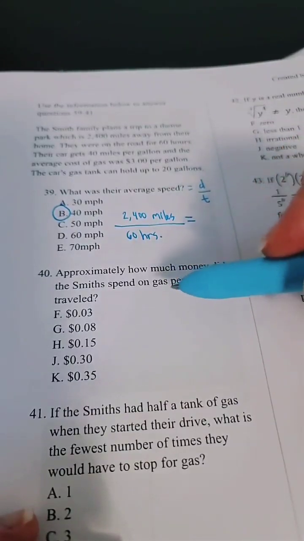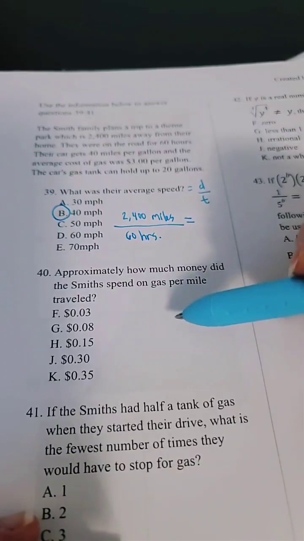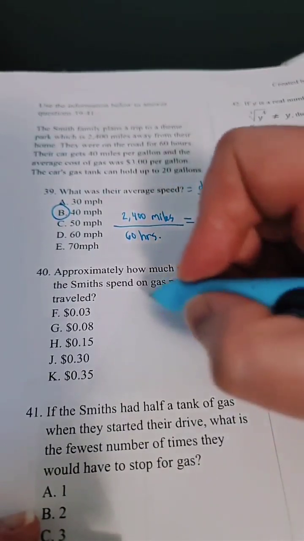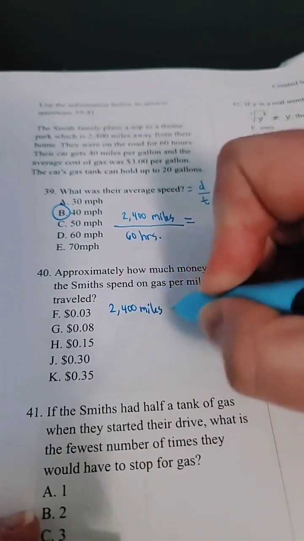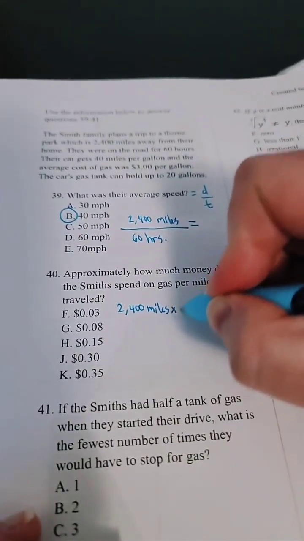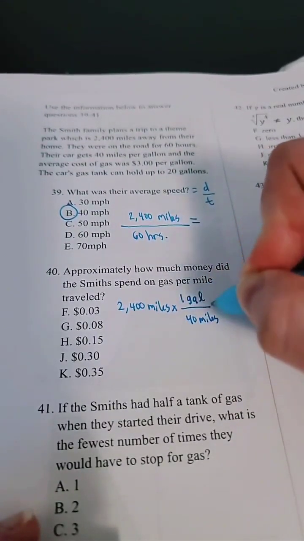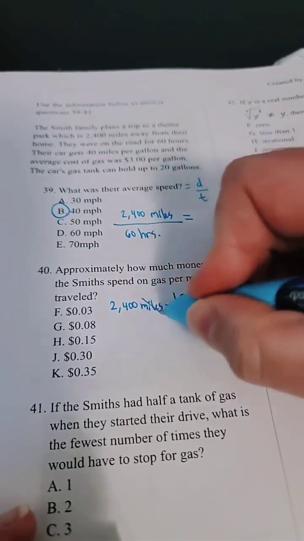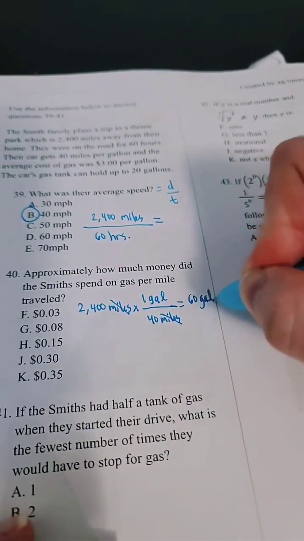So then for number 40, it says approximately how much money did the Smiths spend on gas per mile traveled? Okay, so they're traveling 2,400 miles. That's what the question said. And then the question also said they get 40 miles per gallon. So it would be 40 miles for every 1 gallon. So this would tell us how many gallons they need. So if we do that, we get that they need 60 gallons.